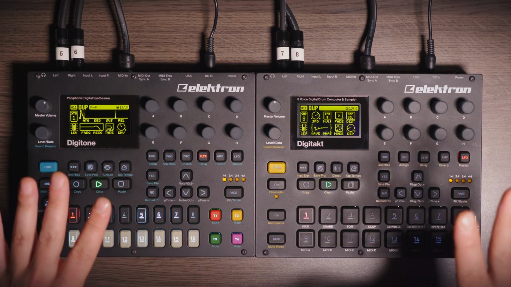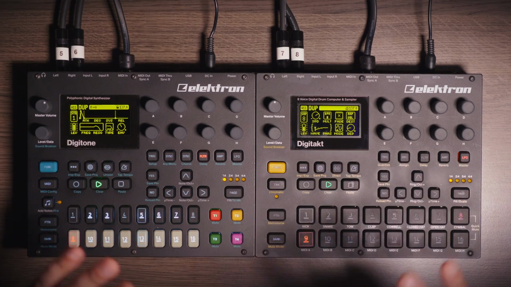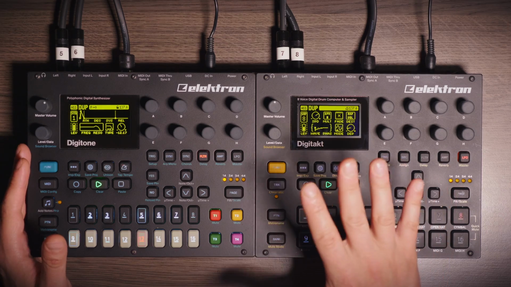In this tutorial I'm going to show you the easiest method to connect these two instruments together. And there's no manual reading or looking up CC messages at all. It's very easy to set up.